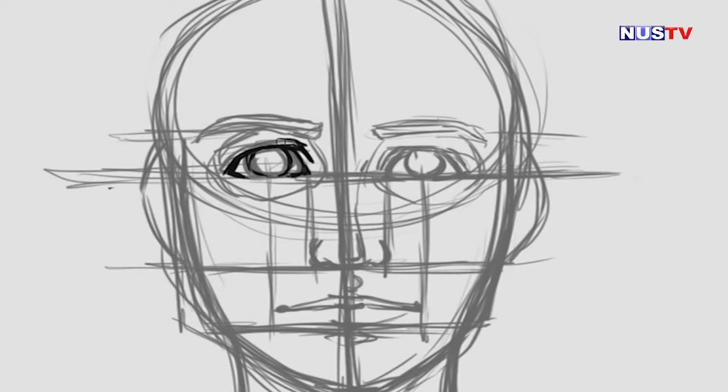And here on the computer, I've got it in different layers, so I can just go and erase the underlayer. But if you're drawing this on paper, then you probably want to be erasing these guidelines as you go along, because they get kind of distracting and busy on the face.